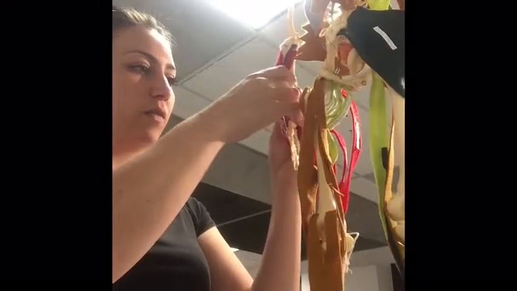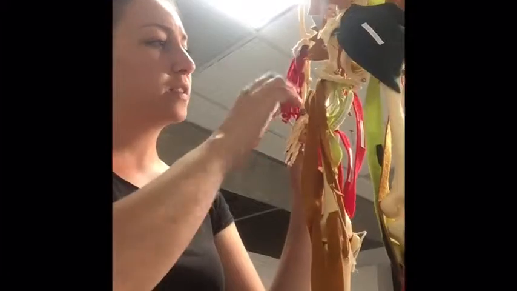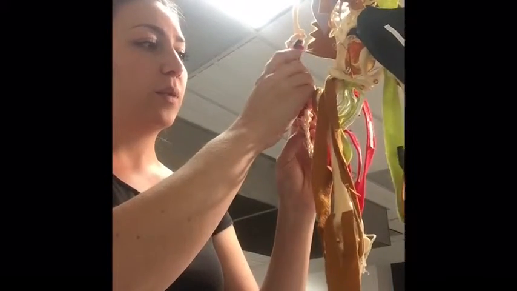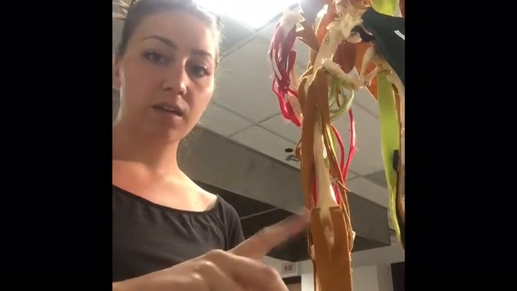And then we have our extensor indicis, and the origin is the distal posterior of the ulna, and then it inserts down at the base of the index finger, so down at the bottom of the pointer finger, and this acts to extend the pointer finger.